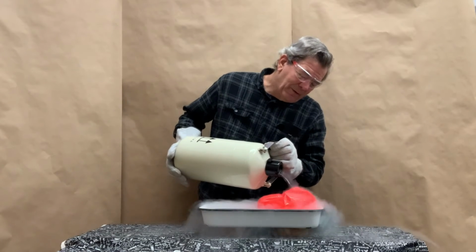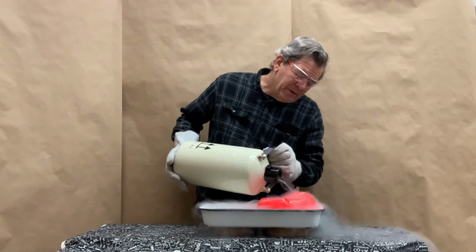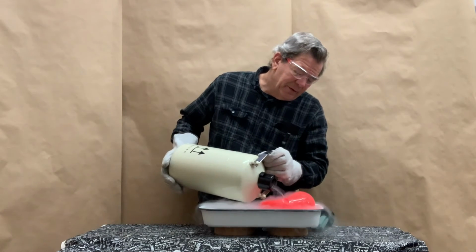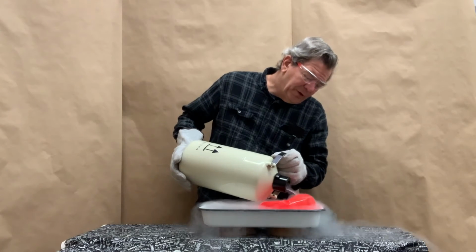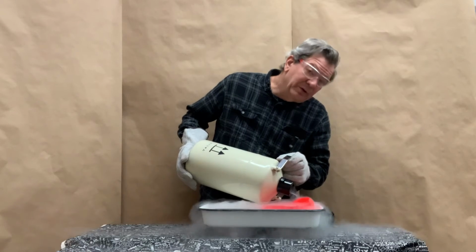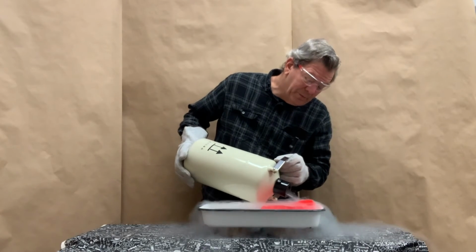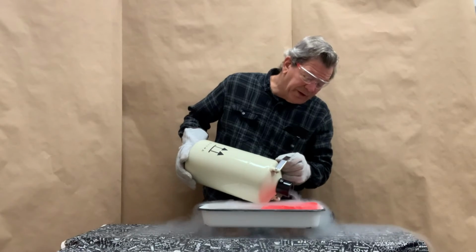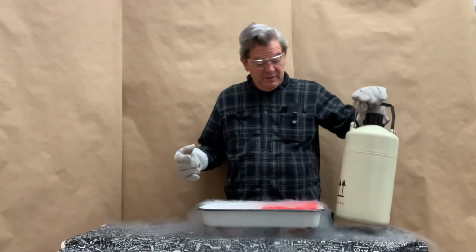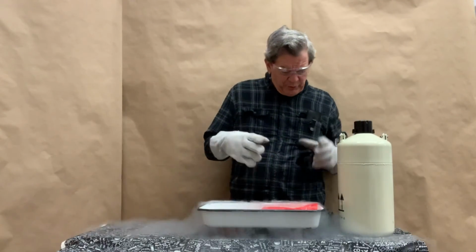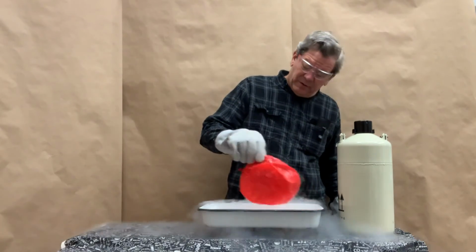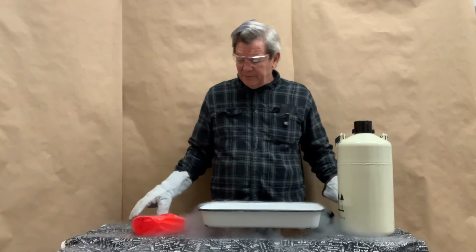Wow. That volume seems to decrease pretty rapidly. You can see the balloon crumpling, taking up much less volume. Now, if when we get it cold, the volume gets smaller, perhaps when we get it warmer, the volume might increase again.